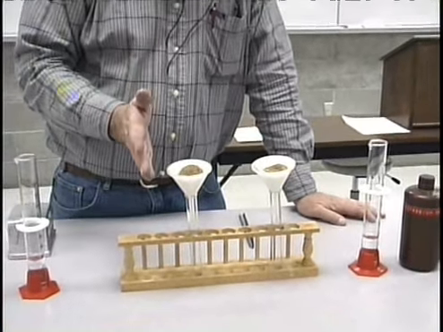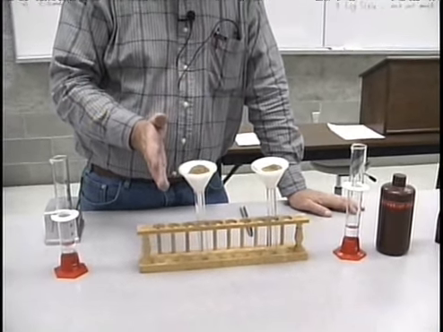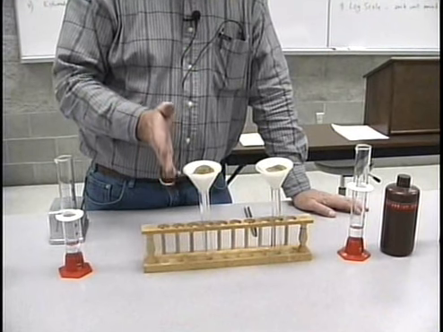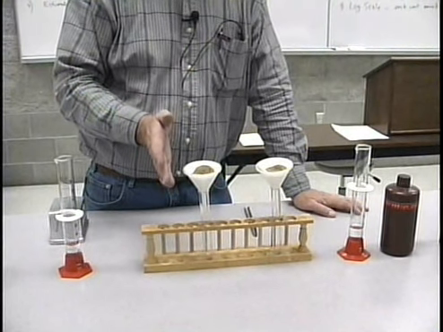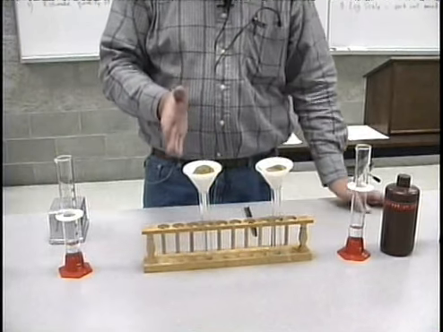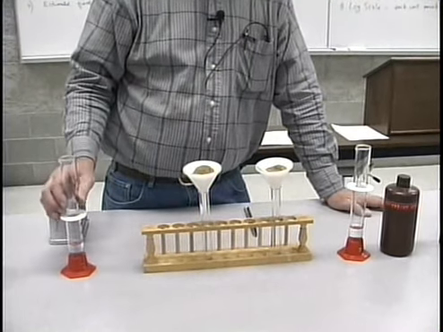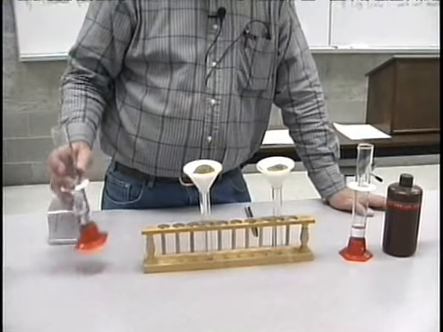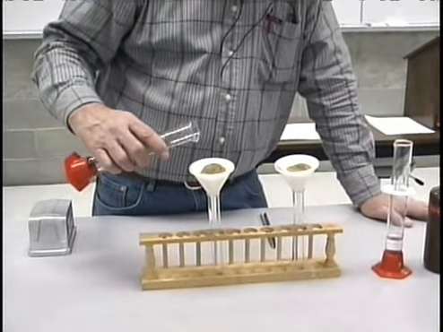So to the funnel here on my right, I'm going to be adding distilled water. This distilled water will not displace any of the cations being held on exchange sites. So this is going to give me an estimation of the amount of calcium that is being held in the soluble phase in this soil.